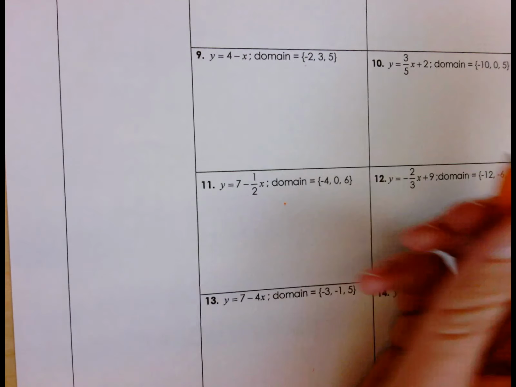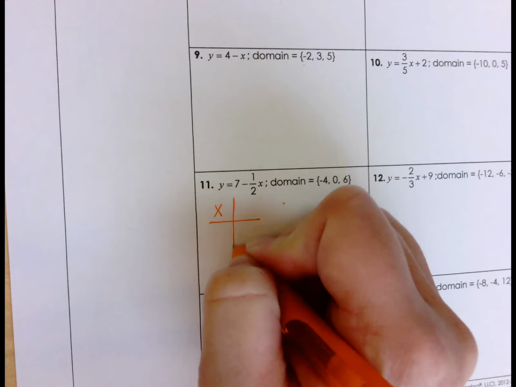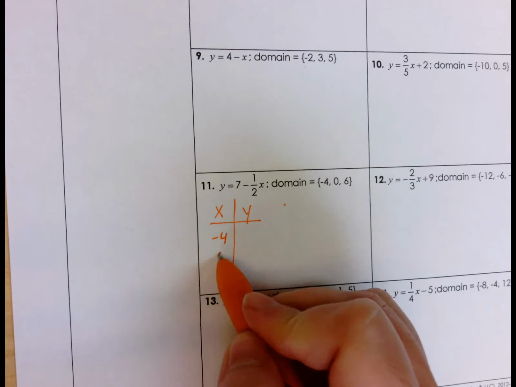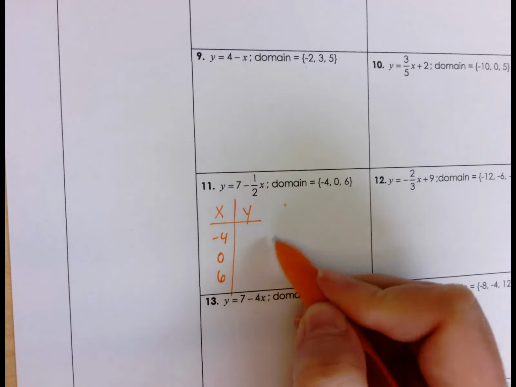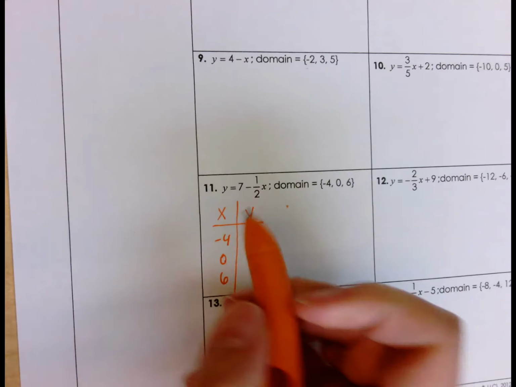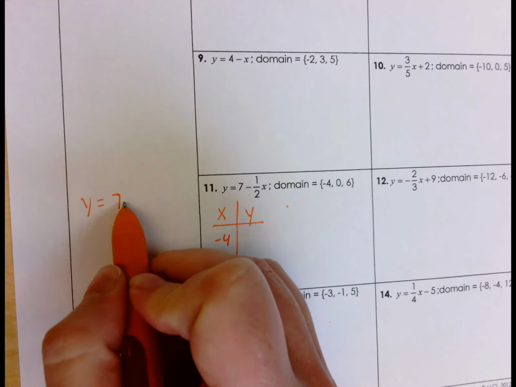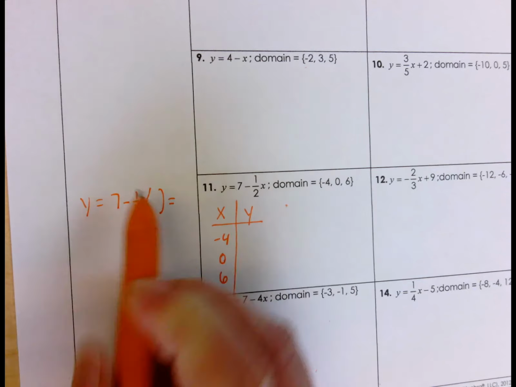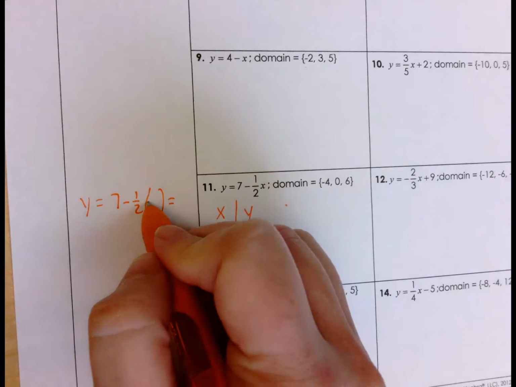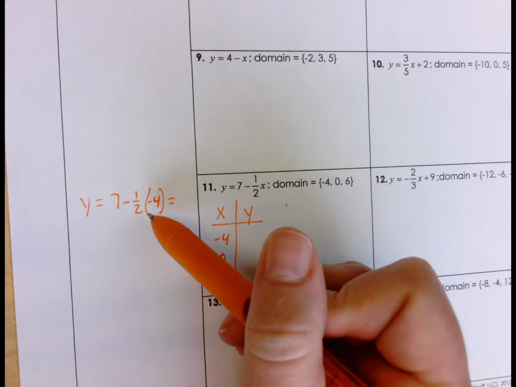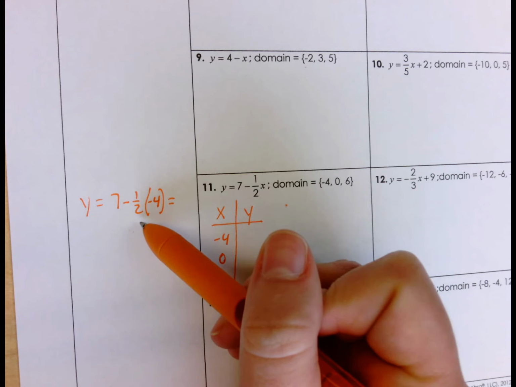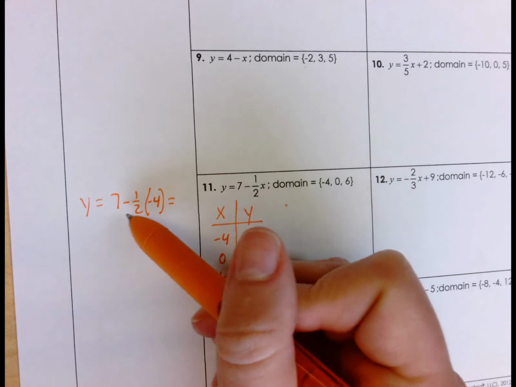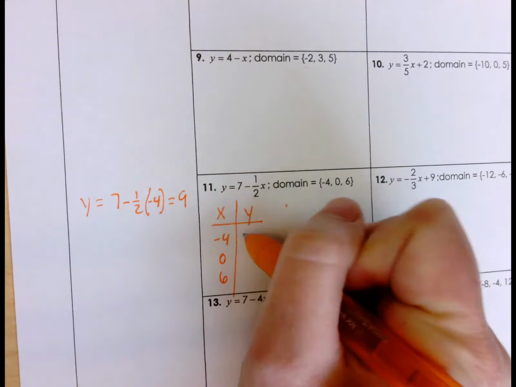So we're going to use the same process. I'm going to do an XY table. So I know that the inputs, the domain, are -4, 0, and 6. I'm going to solve for the Y values. So here we have 7 minus 1/2 times an input. That's the rule. So the input is -4 here. And when I multiply -4 times -1/2, I get a +2. And so 7 plus 2 is 9. That's going to be my Y value.